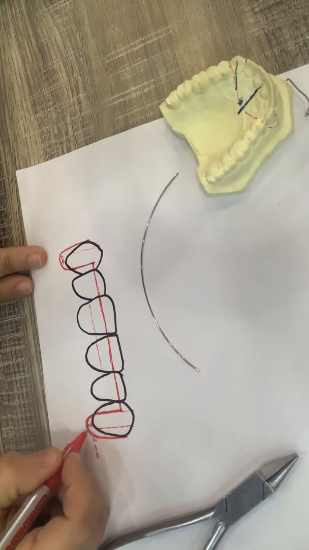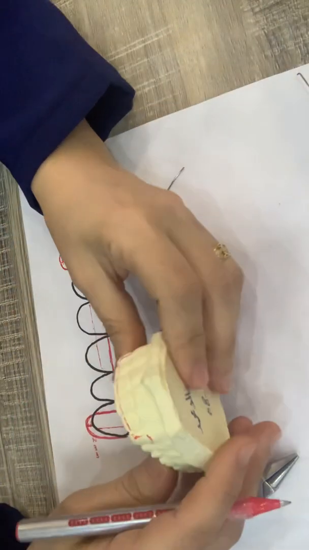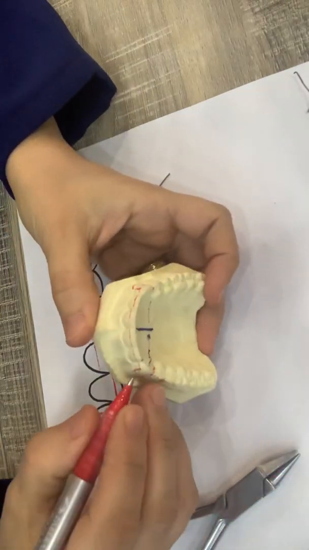Okay, the U-loop should be 2 mm from the gingival margin of the canine. So we draw it on the cast.